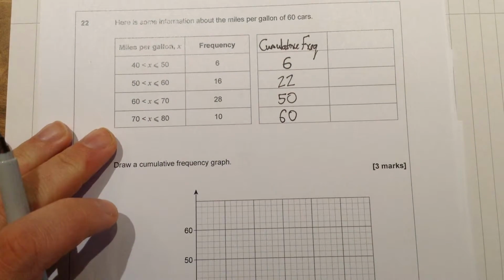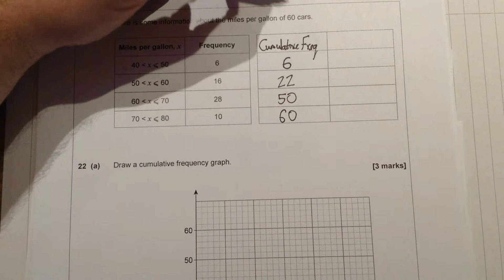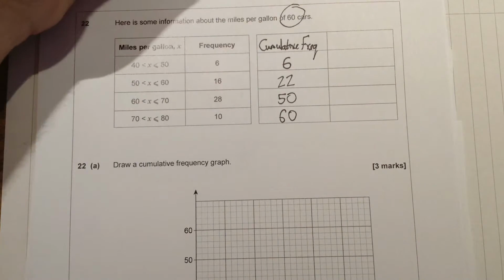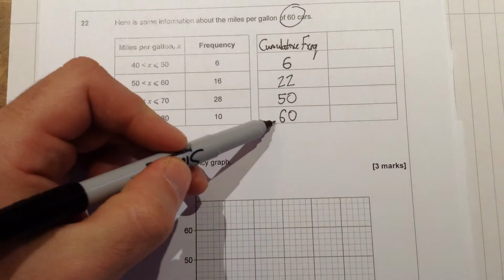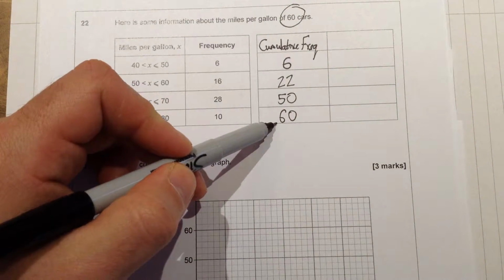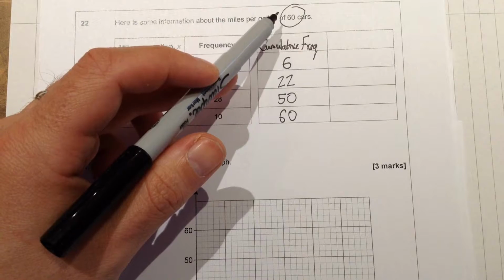Always useful because it normally will always do this. It will normally tell you what the total of frequencies actually is, so you should have the same number at the bottom of your cumulative frequency as that.